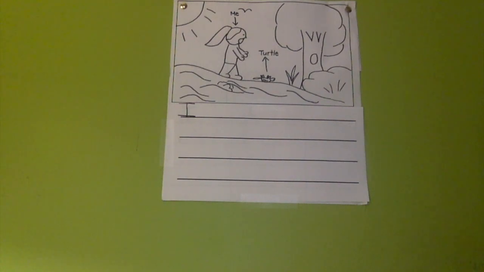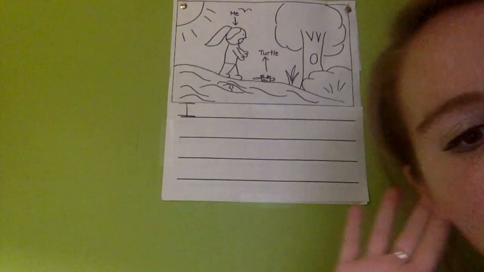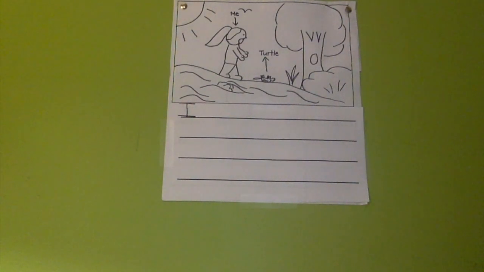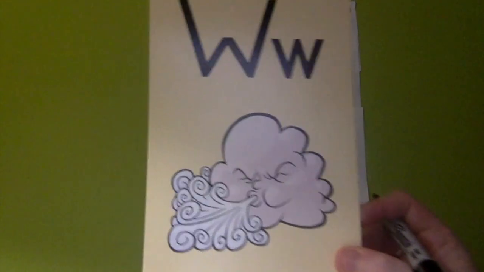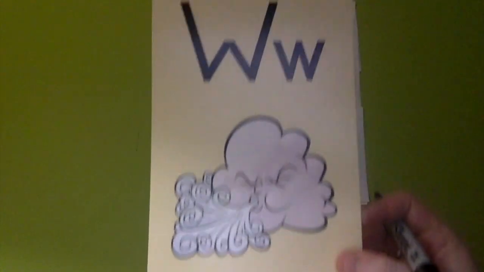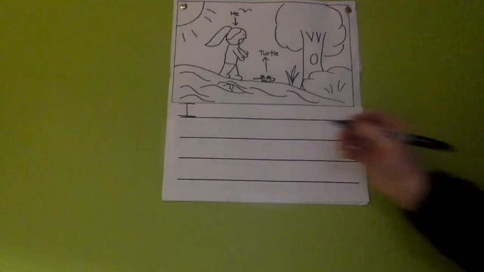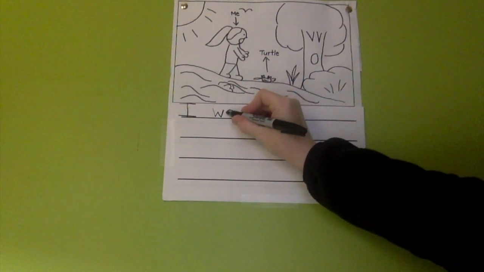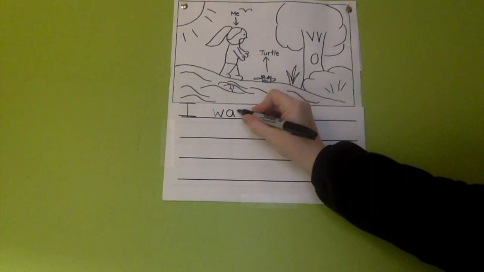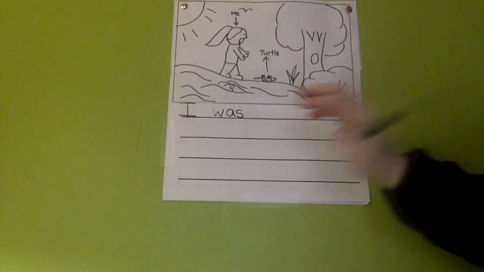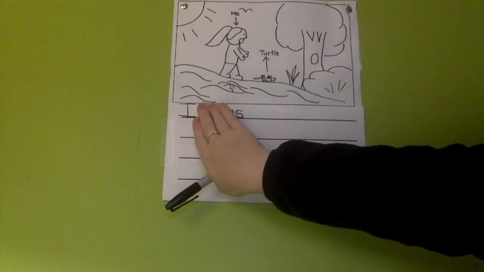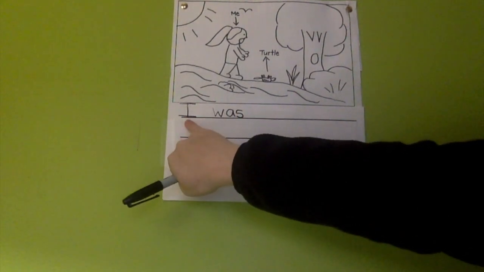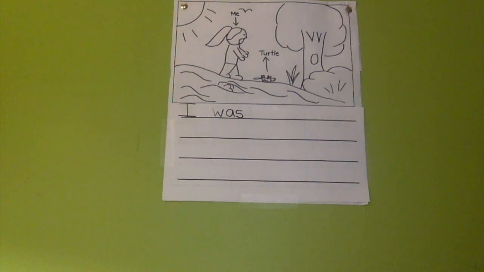I was in a snap. If you know how to spell was, go ahead and say it right now. Was. Was starts with the sound w, w. W, wind, w, w. I was. And look, I used those finger spaces. I was walking.